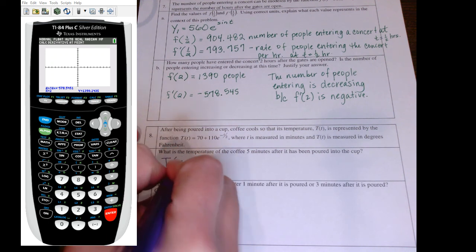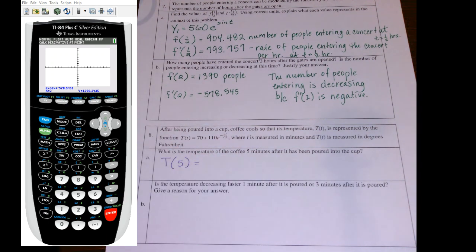So we're going to type our function into Y1, changing our function here to 70 plus 110 e to the negative t divided by 2. And then remember, we want the value. So we're doing second trace number 1 and just type in 5.